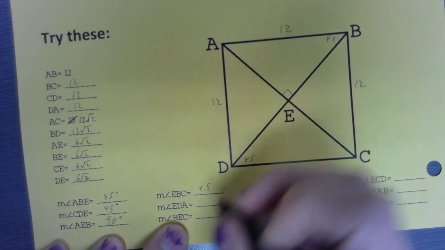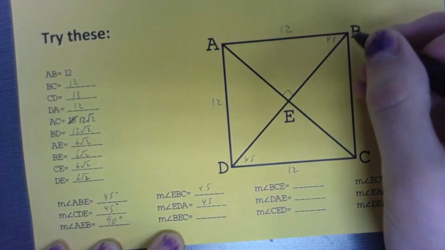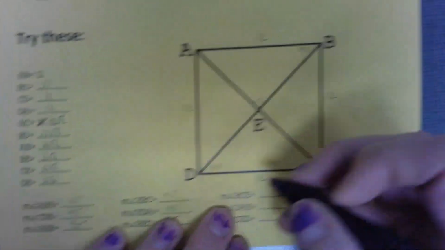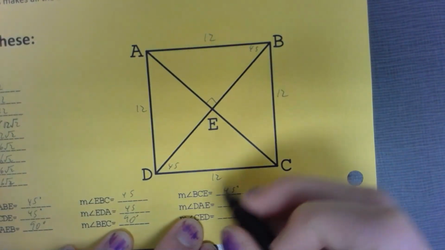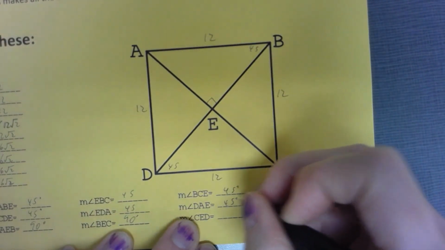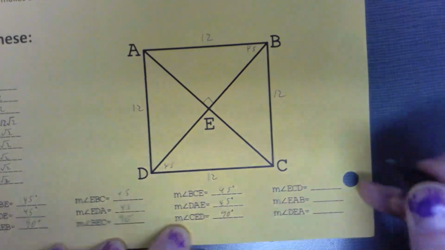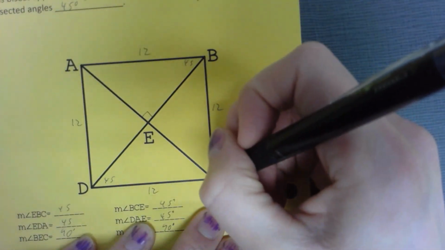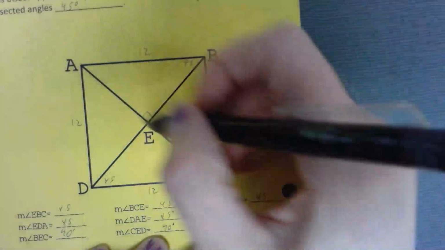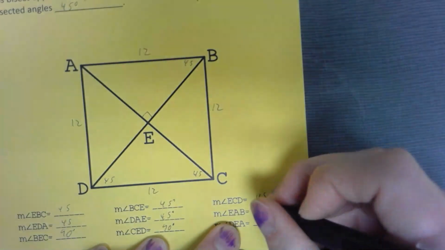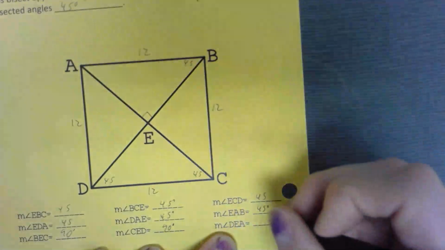EBC, also 45. EDA, 45. BEC, 90. BCE, 45. DAE, also 45. CED, 90. ECD, 45. EAB, also 45. And DEA, 90.